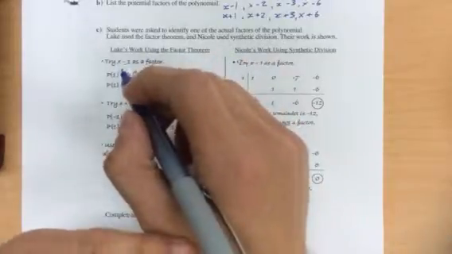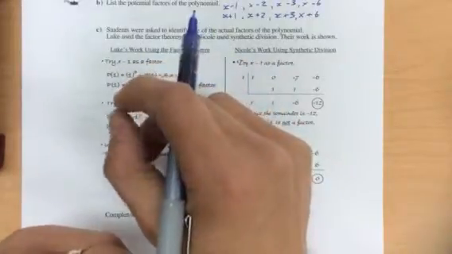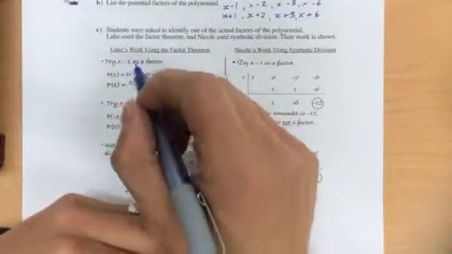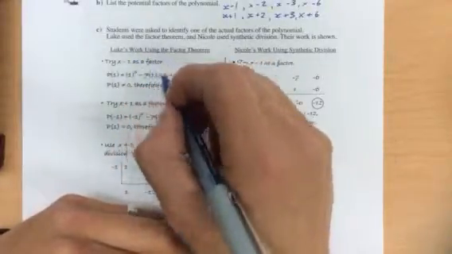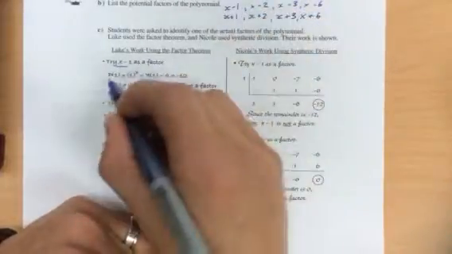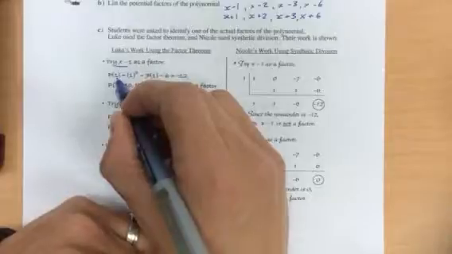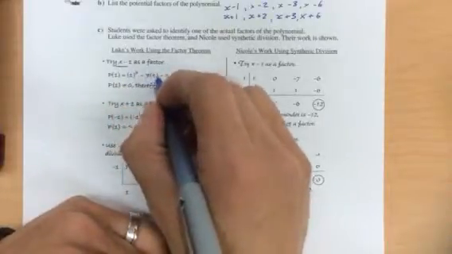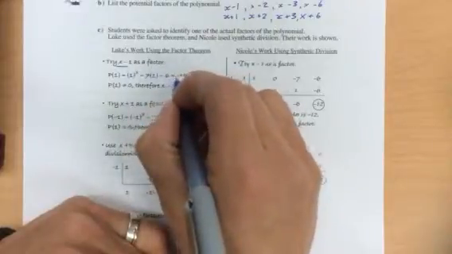If the remainder is 0, then that means the divisor is a factor of our dividend. So let's see if x minus 1 worked. For p of 1, Luke plugs in positive 1. He calculates 1 cubed minus 7 times 1 minus 6, and gets an answer of negative 12.